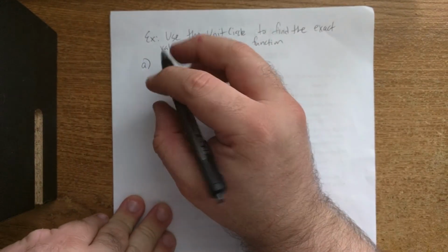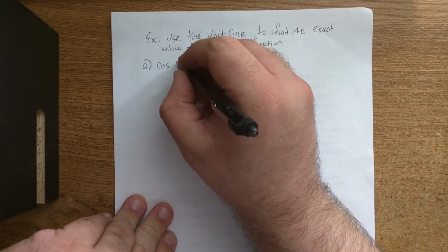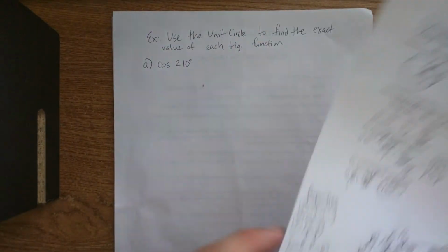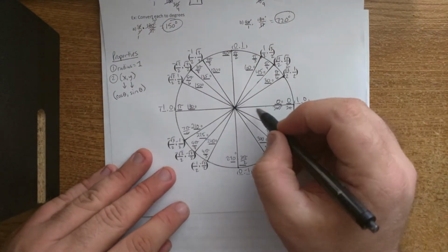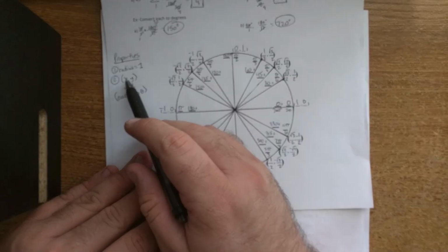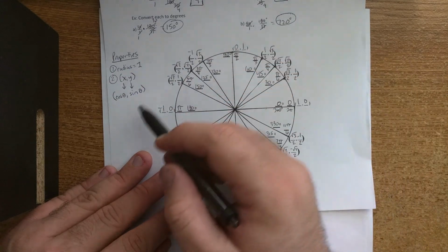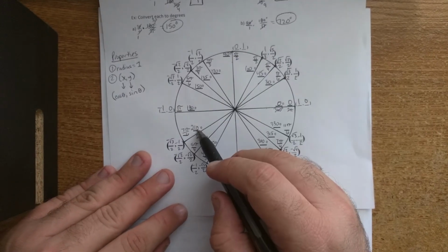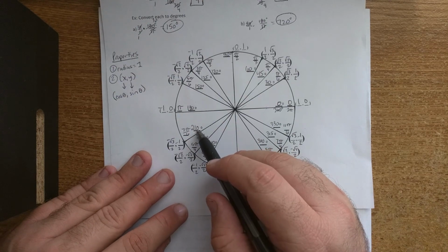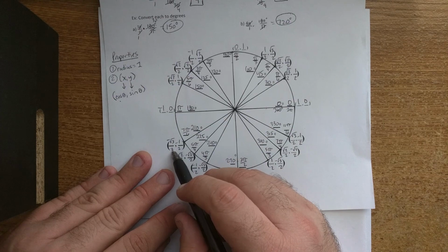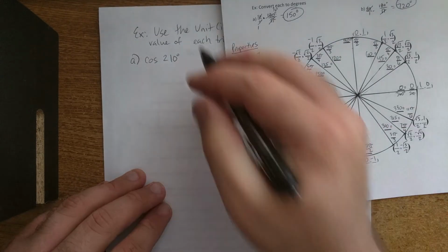So for example, if I said to find cosine of 210 degrees, what you can do is take your unit circle, find 210 degrees. So that's right here. Now remember what I said. All these points on the outside are cosine theta, sine theta. So if I look at 210, and I'm trying to find cosine of 210, well, cosine is just my x-coordinate. And so cosine of 210 is negative square root of 3 over 2.